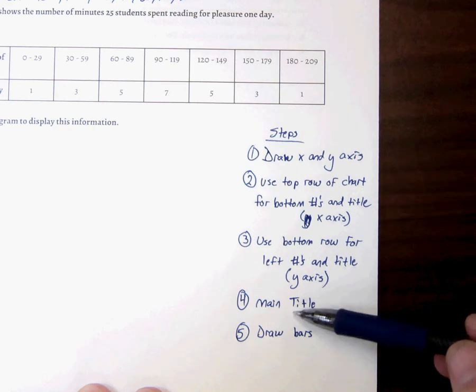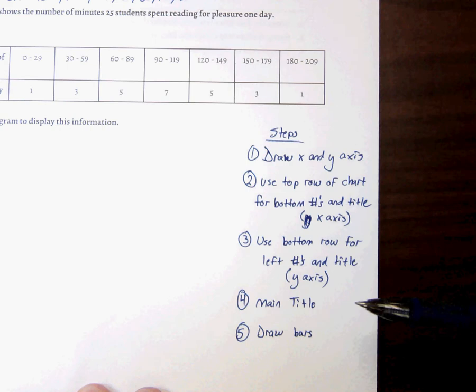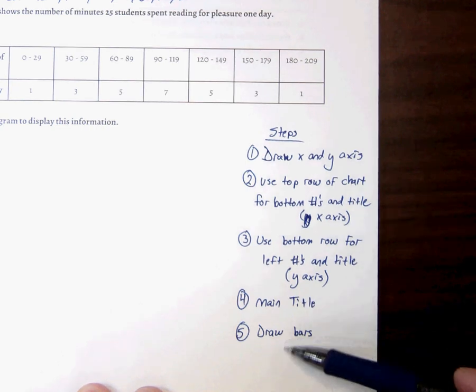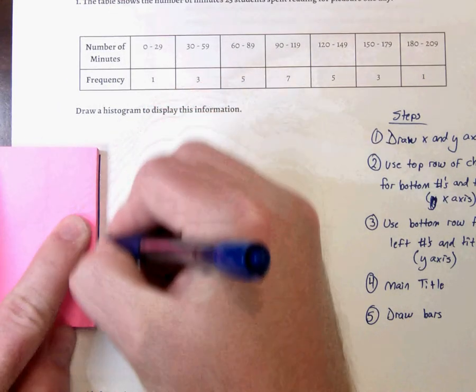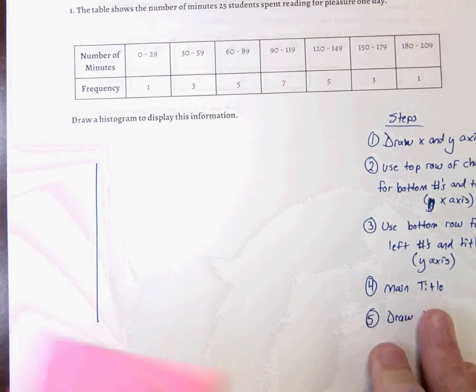We may have to increase this in length later. We'll have to see. So, we have our y-axis, we have our x-axis. I probably shouldn't have added that arrow yet. We might have to make it longer. Be careful with what you do. Remember, 0 always goes in the corner. Alright, so next step. We're going to use the top row of the chart for our bottom numbers and titles. So for our x-axis.